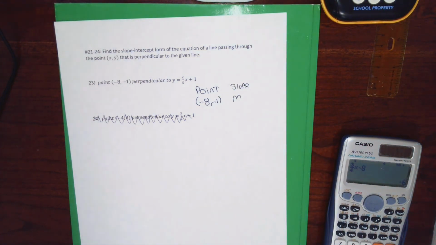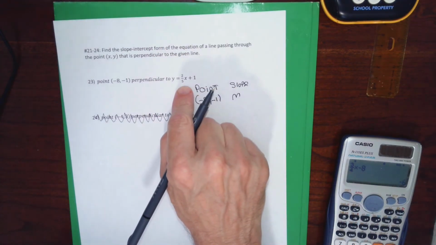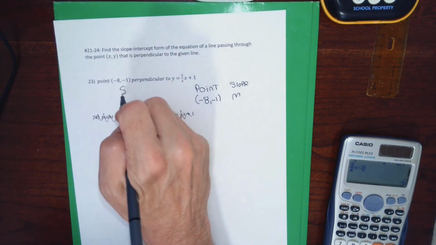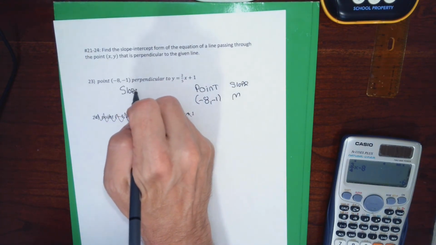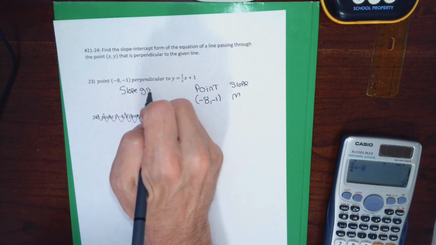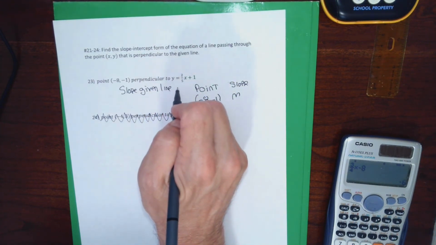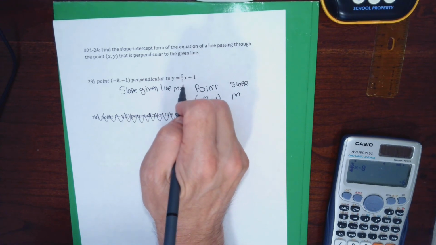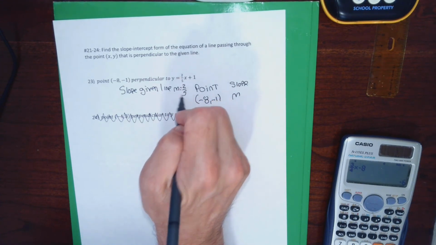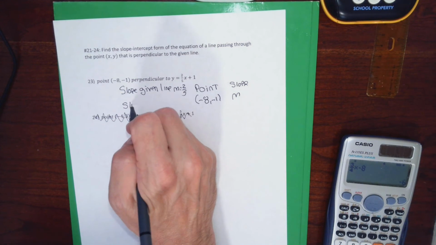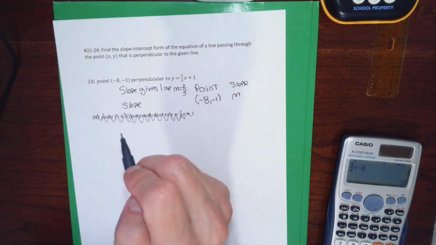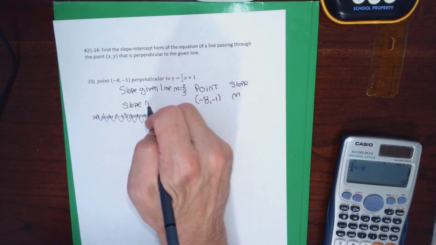Because I'm finding a line perpendicular to a given line, I can't just use the slope of the given line. The given line is solved for y, so the slope of the given line is the number in front of its x. The slope of the given line is m equals 2/5. If I was trying to find a parallel line, I could use that.